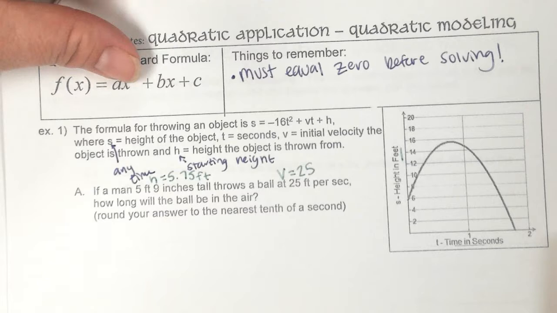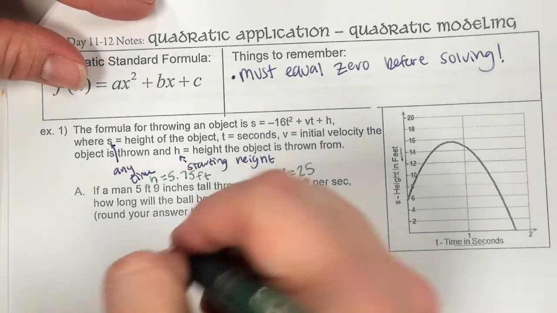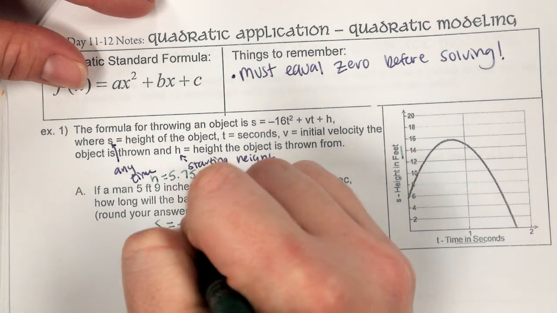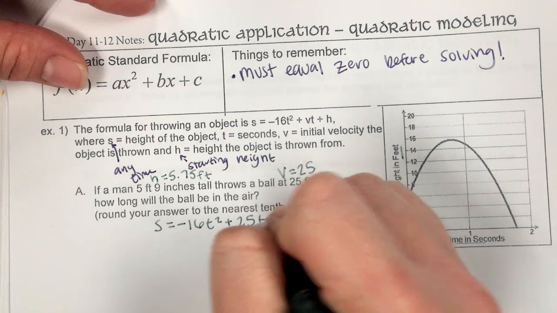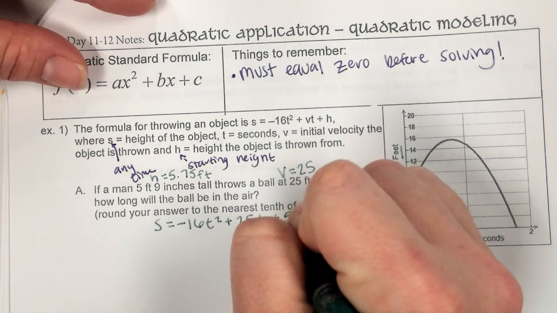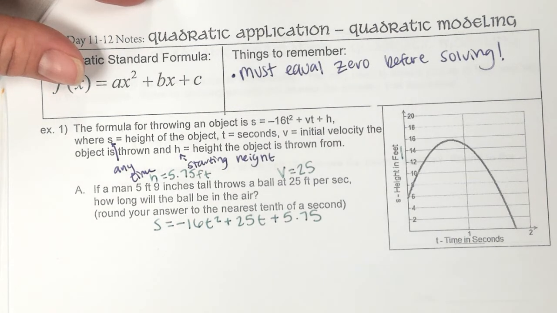So knowing that, now we know everything we need to know in our formula. And we're going to plug it in. So we have s equals negative 16t squared plus v is 25t plus 5.75, which is graphed over here for us. So then it says how long will the ball be in the air?